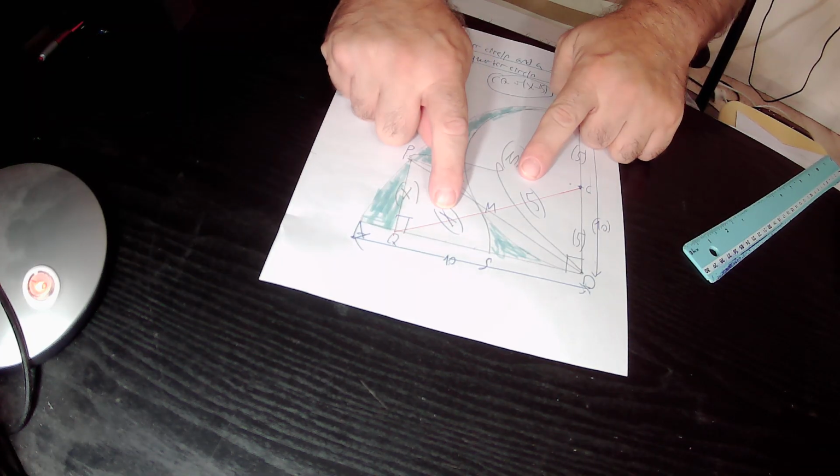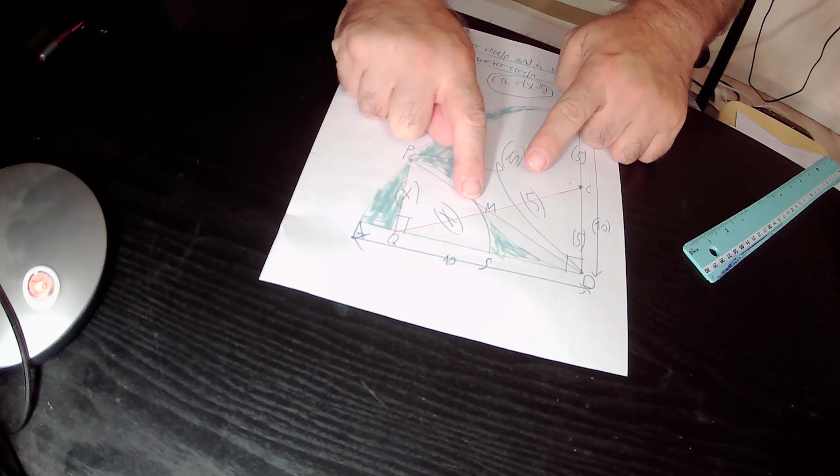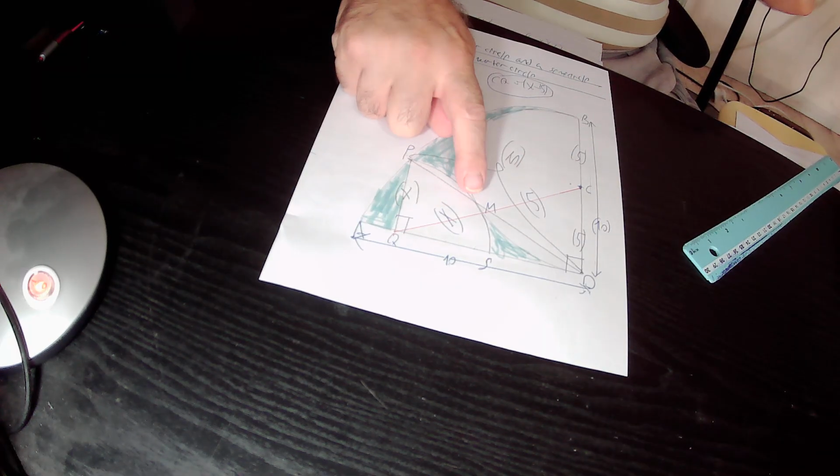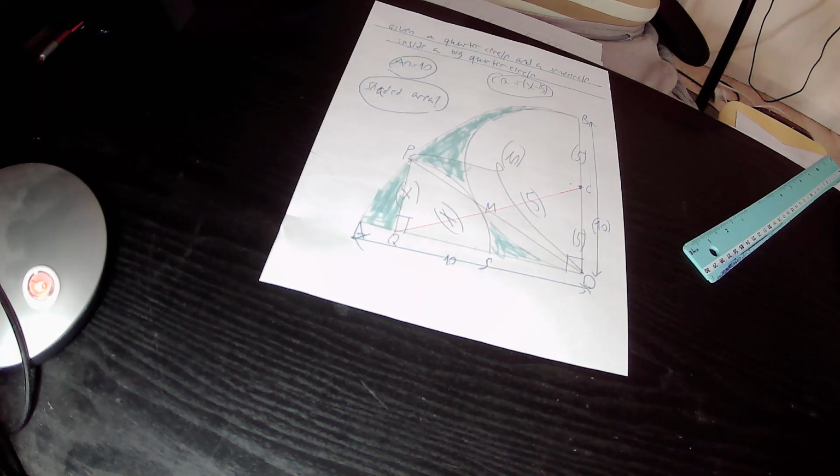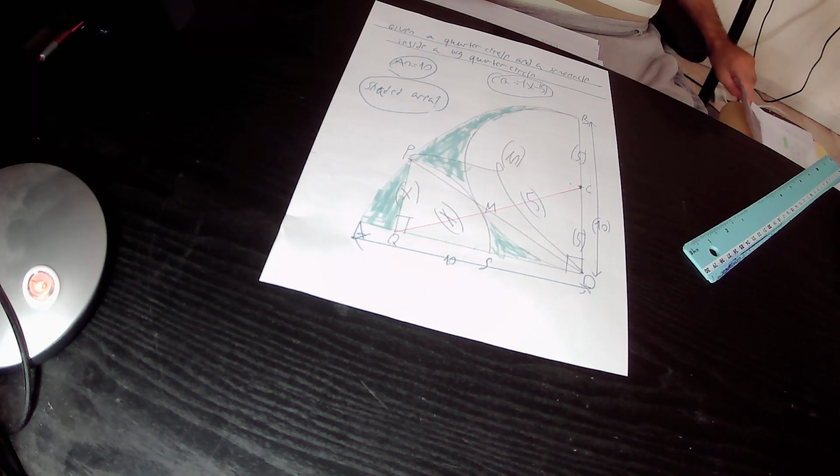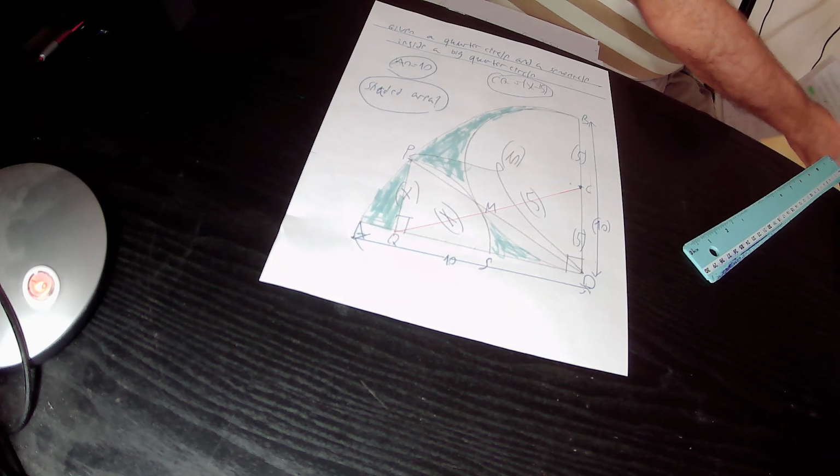Those two shapes have an external touch between them at point M. That is to say, they touch each other externally at point M. Whenever we have an external touch between two shapes, we can implement rule 10. So I repeat quickly rule 10.